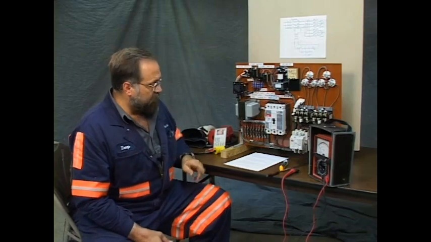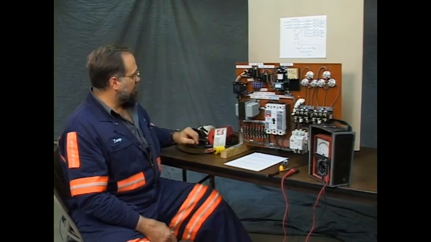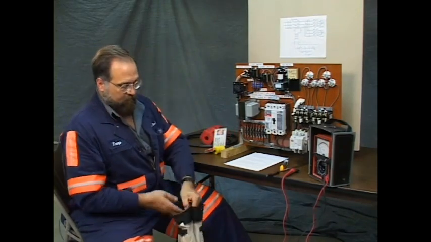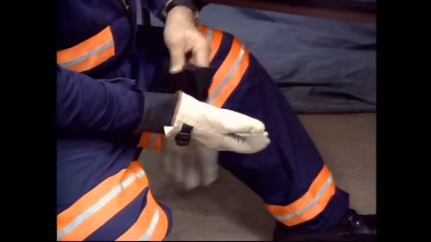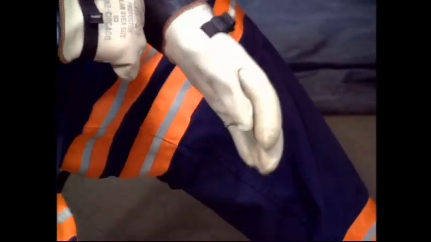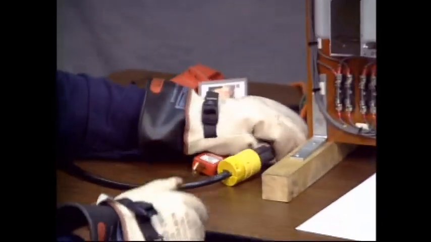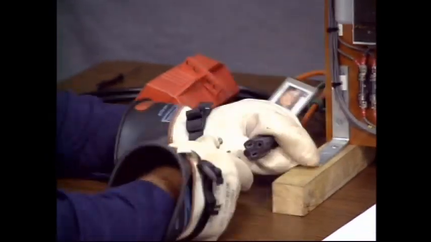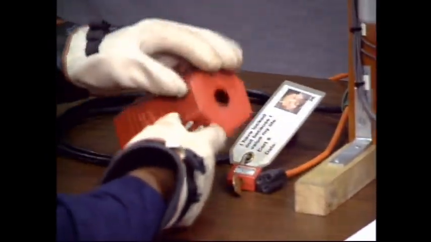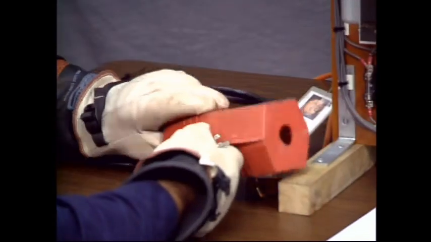Okay. First thing we need to do before we begin to troubleshoot is remove the power. There's not really a starting point here, and one part of the circuit not operating, so we have to begin at the beginning. We're going to lock and tag.